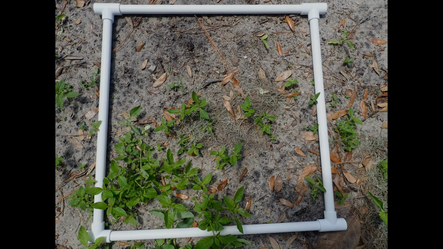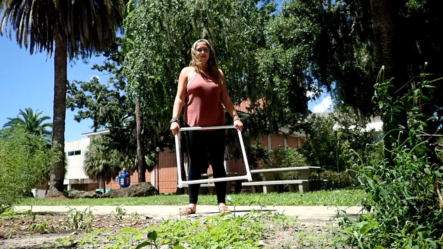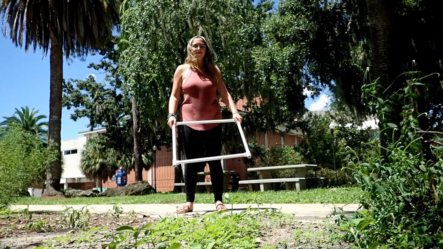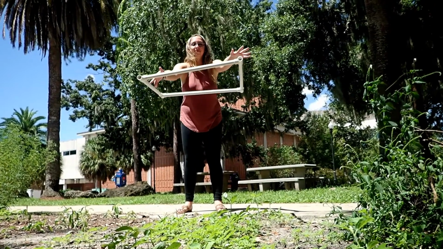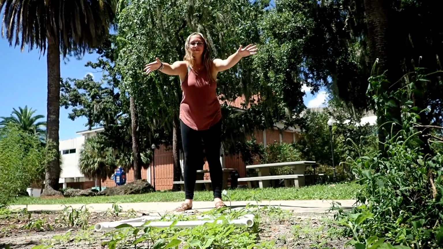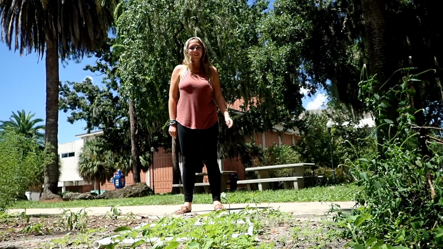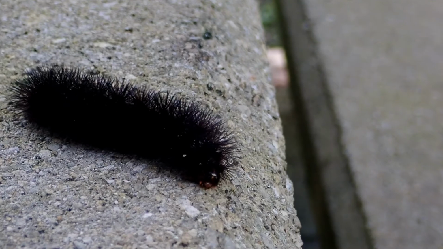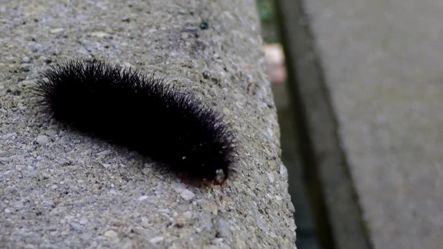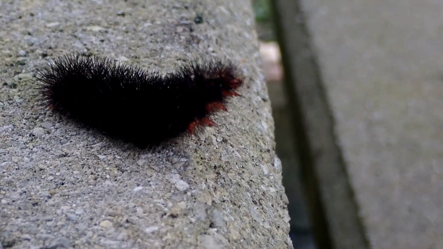A few final notes about this product. Use an appropriately sized Quadrat for the community you're measuring. Make sure to randomly throw the Quadrat to avoid bias. And finally, use caution when quadrating around dangerous organisms.